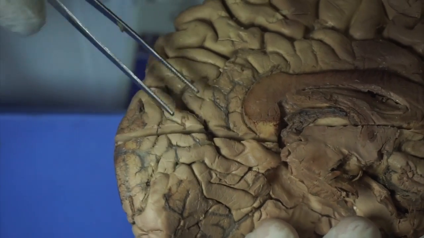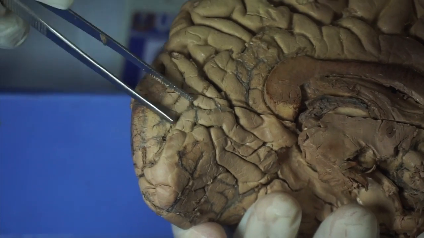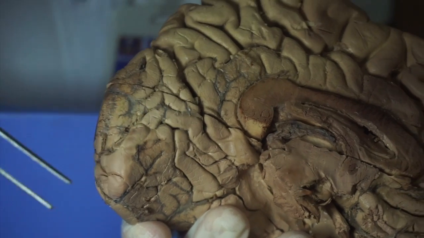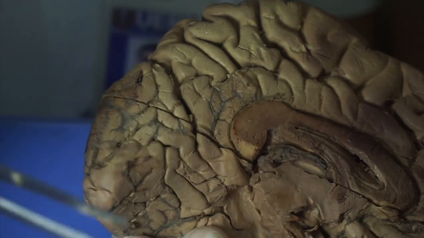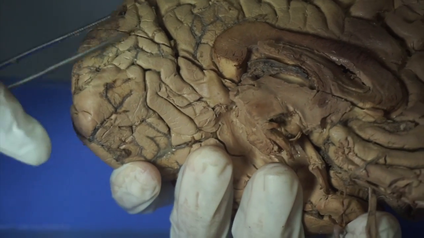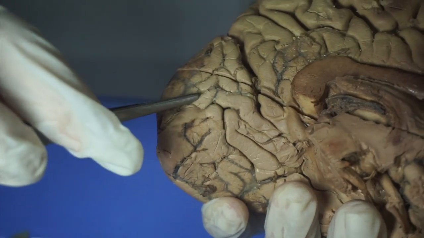As you can see, this sulcus right here divides the parietal lobe from the occipital lobe medially, hence the term parietal occipital. In the occipital lobe right here, you can see there's another distinct sulcus.